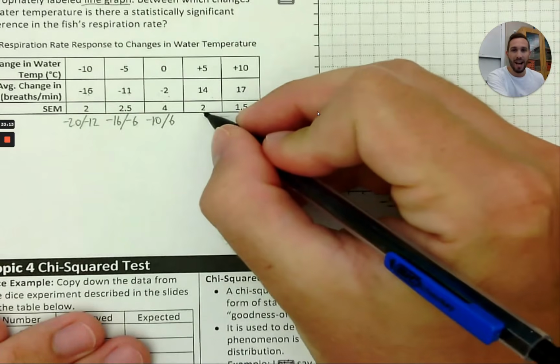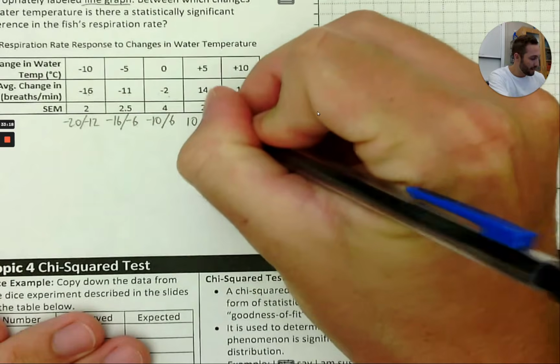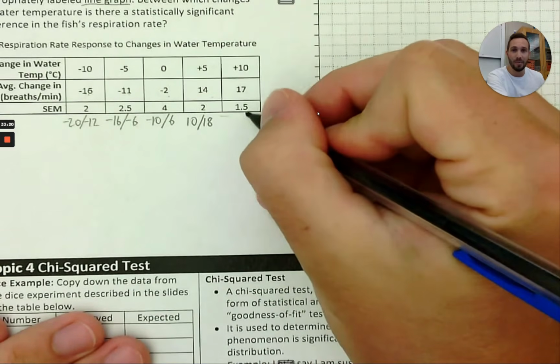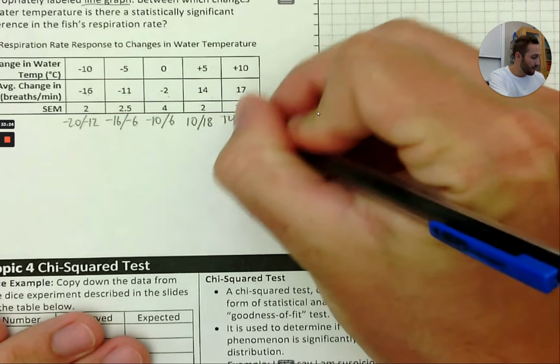And then 14, I'm going to add and subtract 4. So if I subtract 4, that's 10. If I add 4, that's 18. And then for 17, I'm going to add and subtract 3. If I minus 3, that's 14. If I add 3, that's 20.